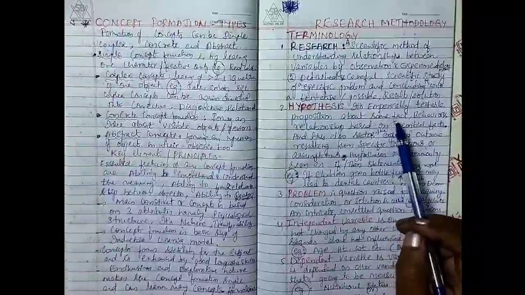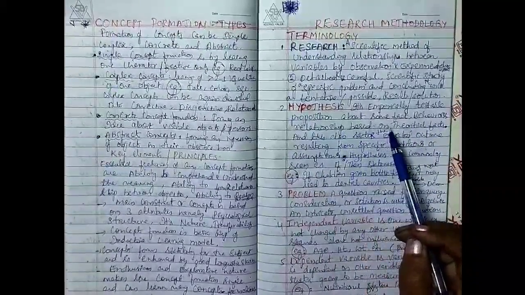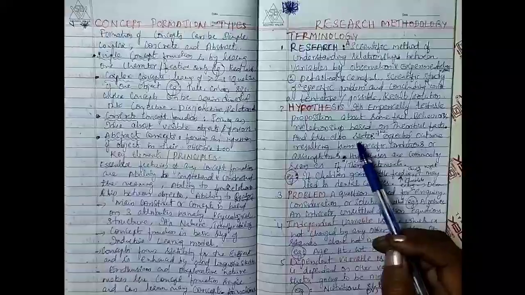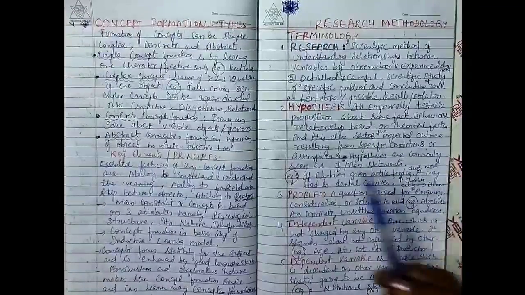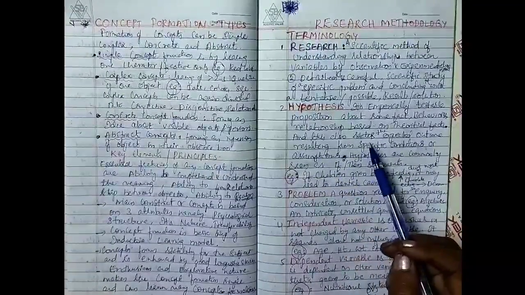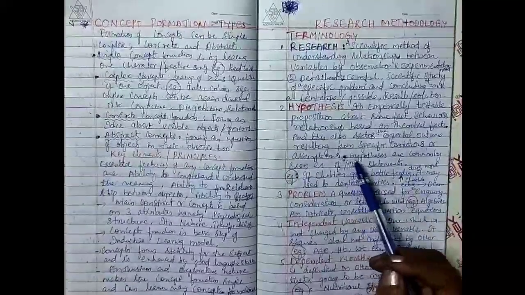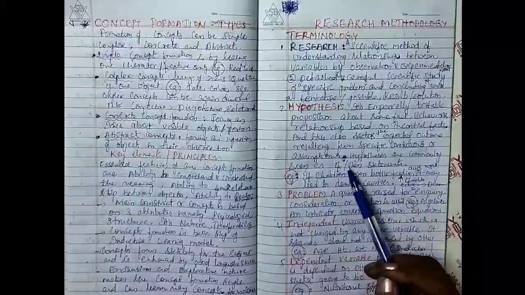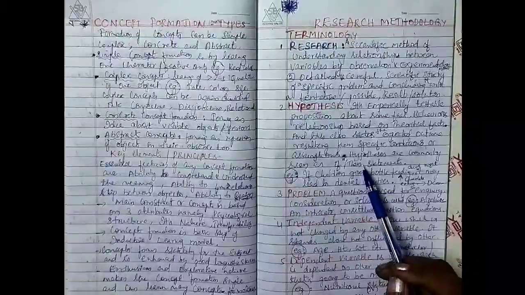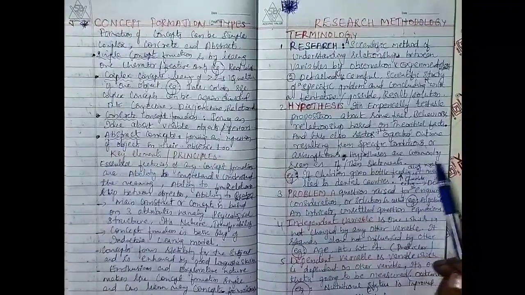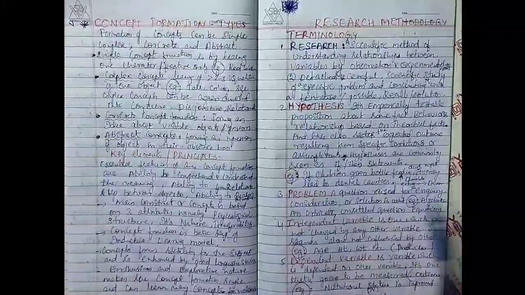Hypothesis. It's an empirically testable proposition about some fact, behavior, and the relationship based on the theoretical facts. And this also states the expected outcome resulting from the specific conditions or assumptions. Usually, the hypotheses are seen as if-then statements.